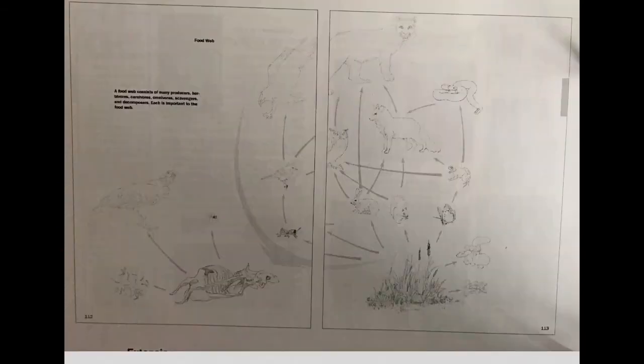So if we look on the next page, we can see this is basically a grassland or a forest food web. This is a real simple one. If you were to do a food web from the ocean, it would look completely different because they would be all aquatic creatures. So food webs can be in any ecosystem. If you just look at this one, you can see all the examples.